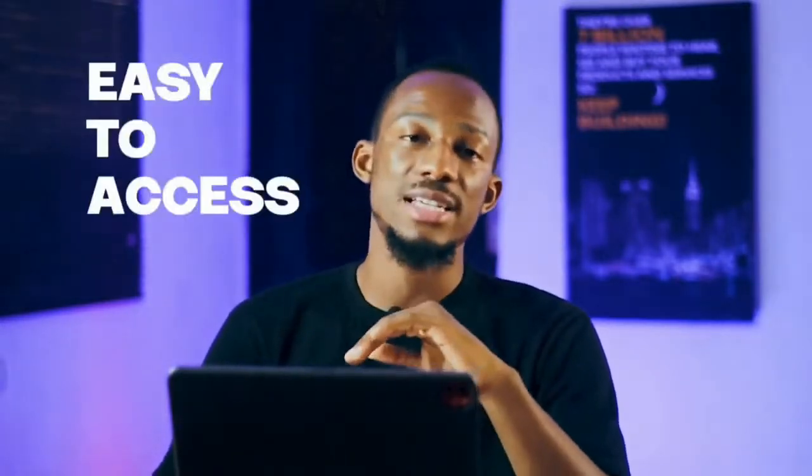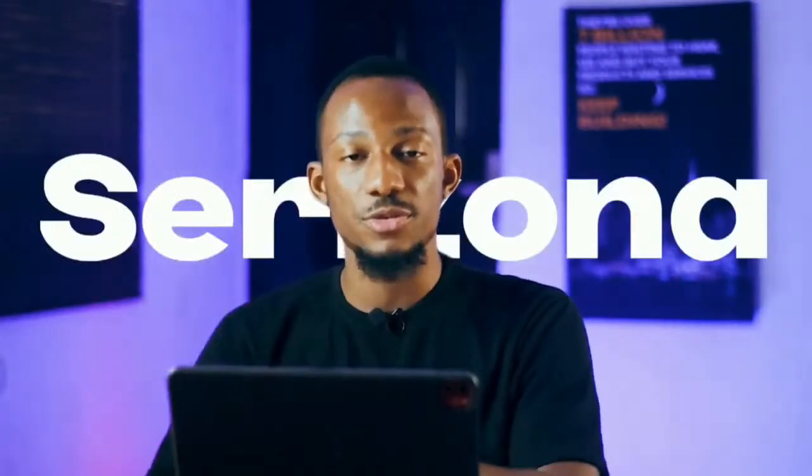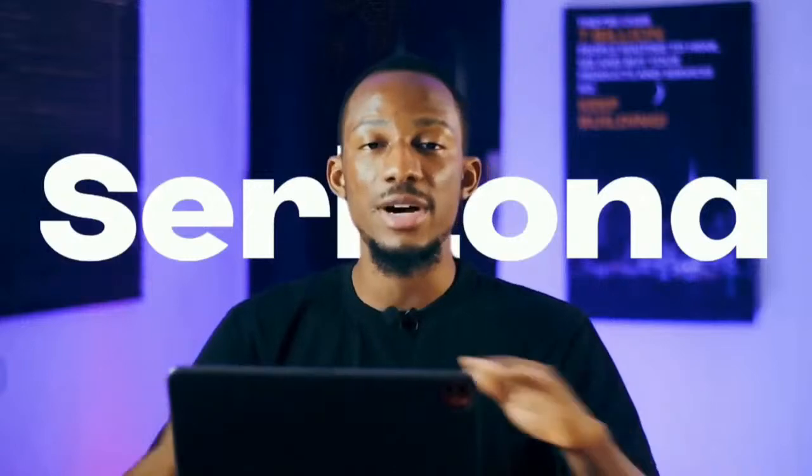We've made the plans for this software very easy to access for different kinds of businesses and the levels they are currently operating on. So we have the basic, we have the pro, and of course the ultimate plan for now, which is called the Serlzona plan. So for every business, for any revenue level you are on, there is a plan available, affordable, and easy to use for your business.